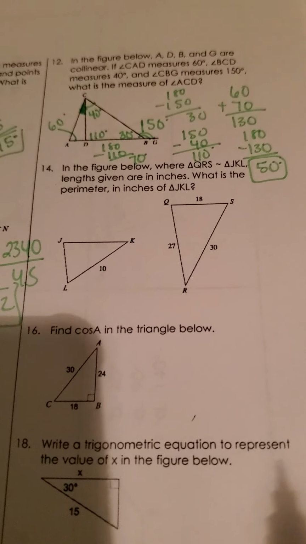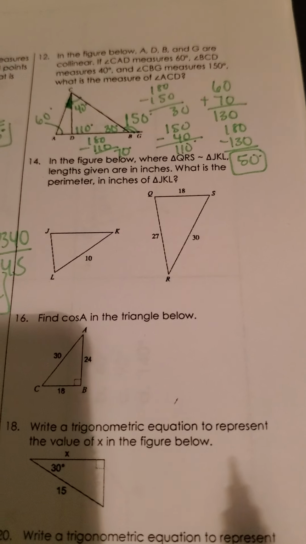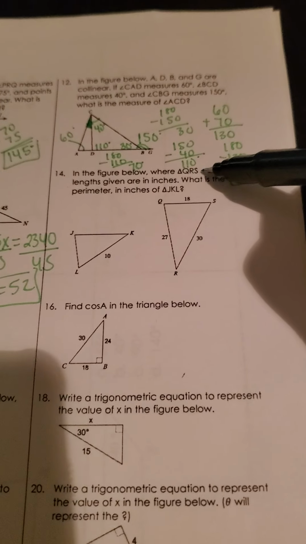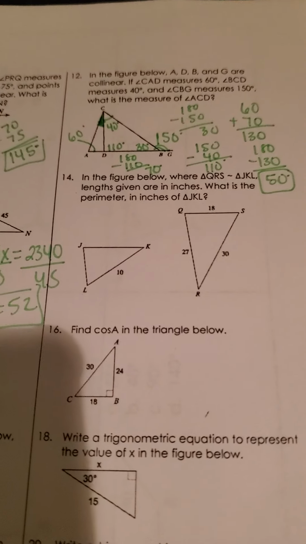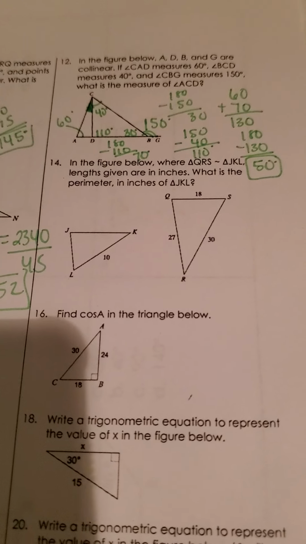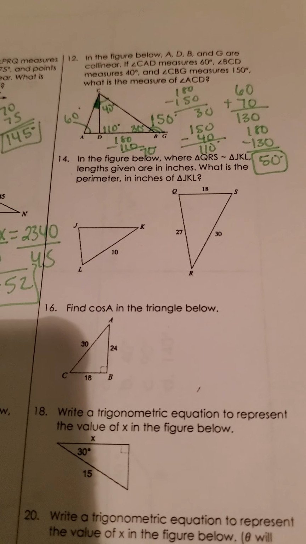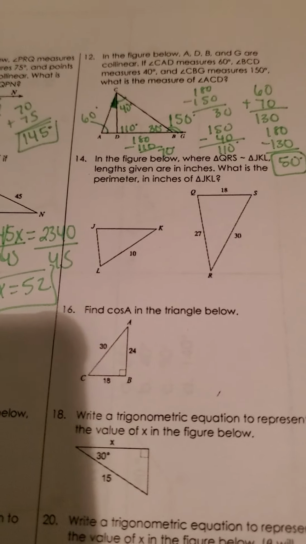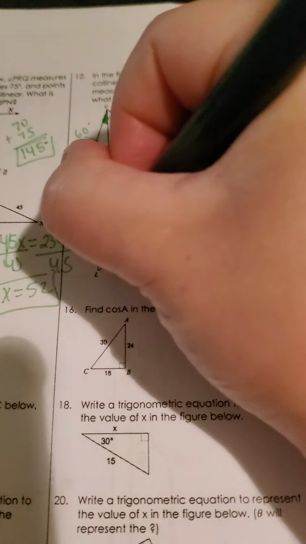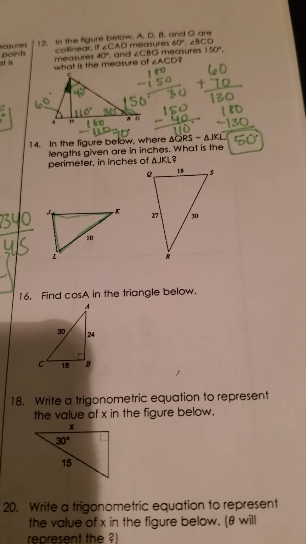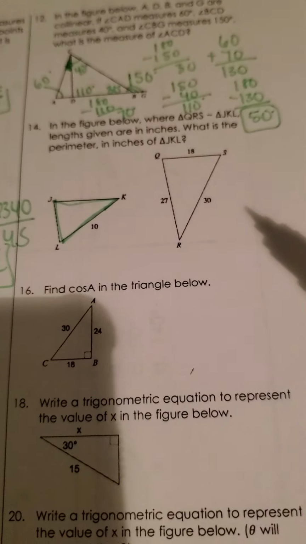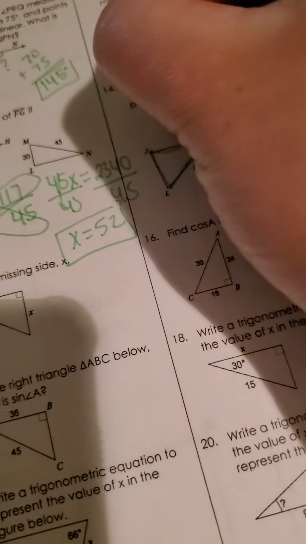Number 14, in the figure below where triangle QRS is similar, and that's what that symbol means, is similar to triangle JKL, lengths given are in inches. What is the perimeter in inches of triangle JKL? So we want the perimeter of this triangle, which means that we have to add up all the sides. But the only side we know right now is 10. So we need to find these other sides.